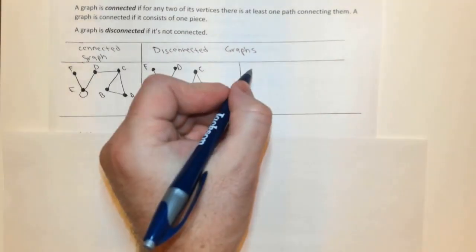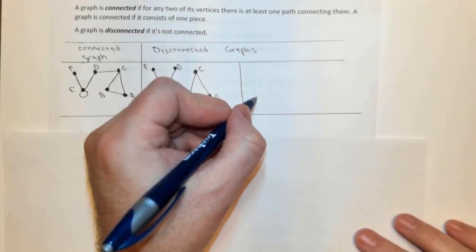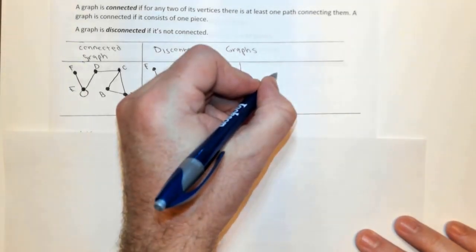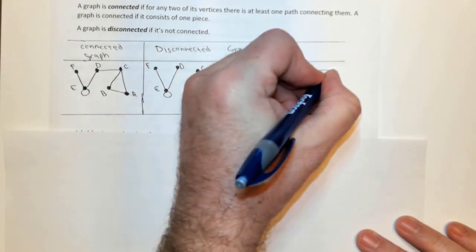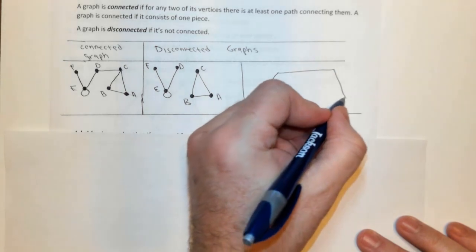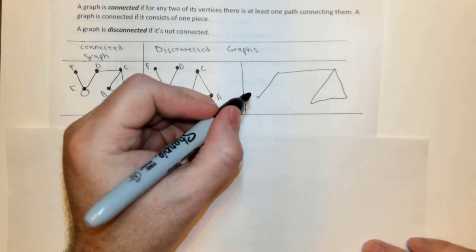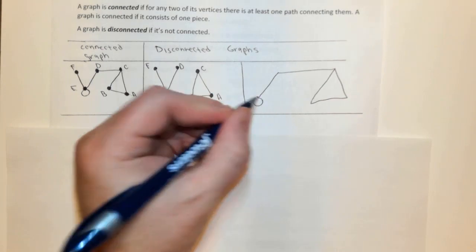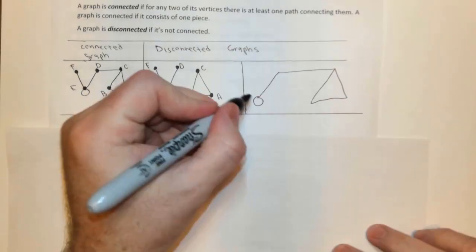And then another example of a disconnected graph I always like to demonstrate in class because it shows up in the homework is something like this. There's a loop, right? And it doesn't matter that the links are different.